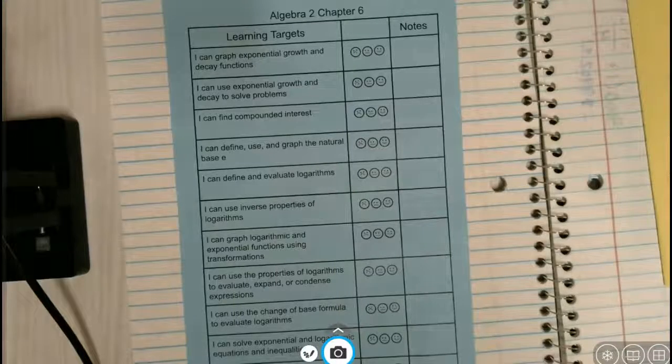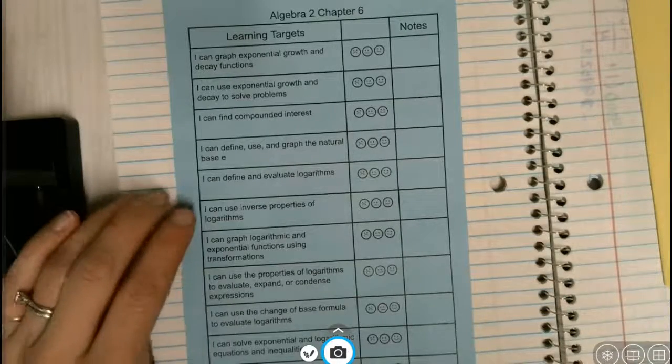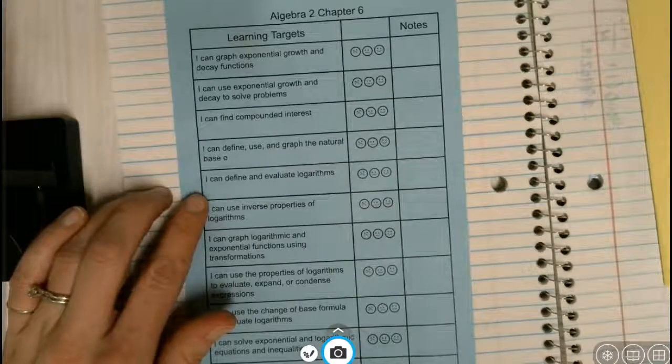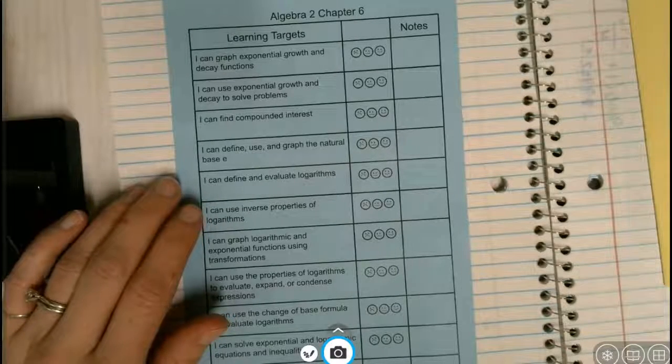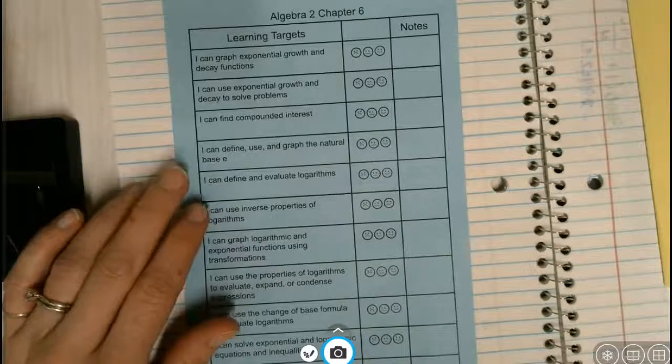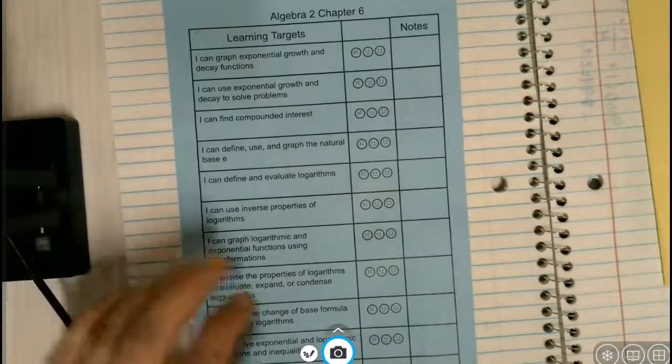All right, here we're looking at section 6.3. And like always, we start with our learning targets. Today we're defining and evaluating logarithms and what they really mean, because this is kind of a weird thing to think about. Then we're going to look at some inverse properties of logarithms. Really, we're just going to be graphing and evaluating today.